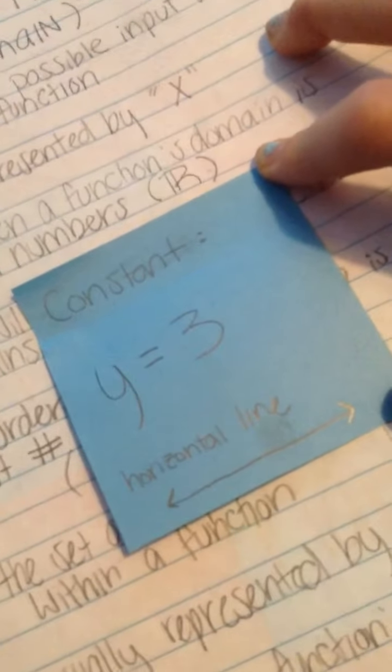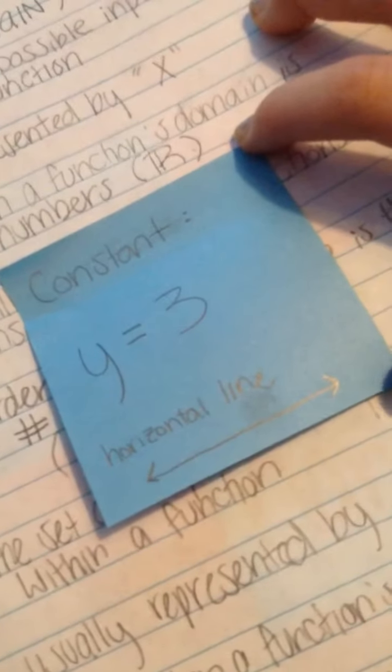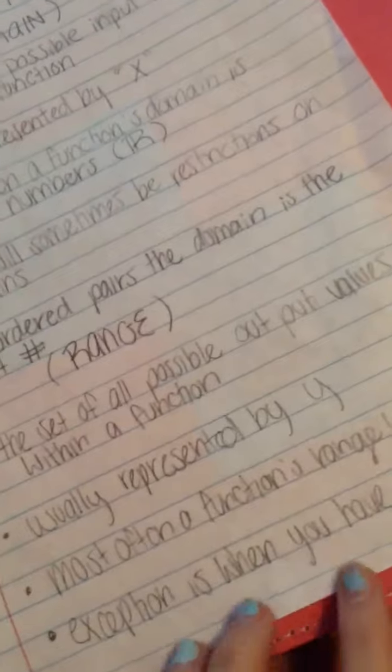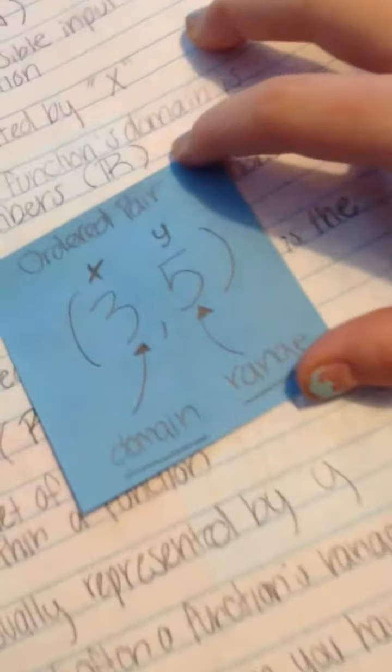If you were given the equation y equals 3, when you went to graph that, it would be just a horizontal line, so the range would stay the same while the domain went infinity to the left and infinity to the right. In a set of ordered pairs, like 3, 5, your range would be the second number, so in this case your range would be 5 because that is your y.